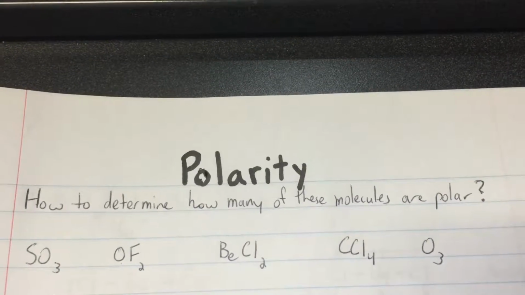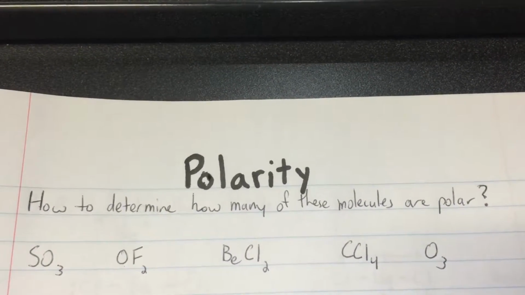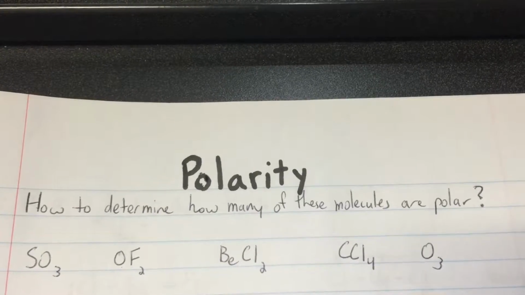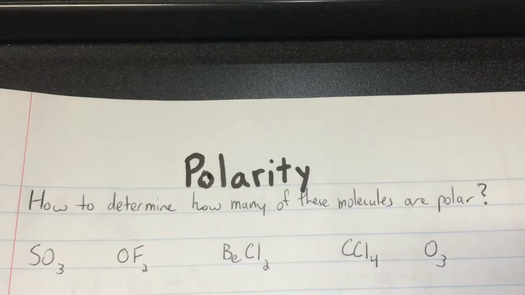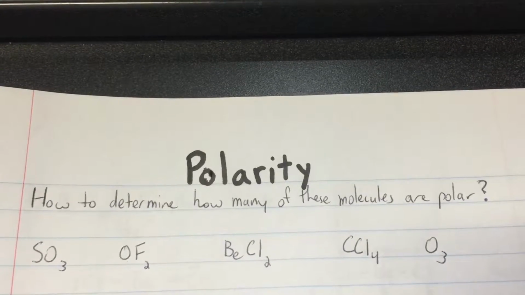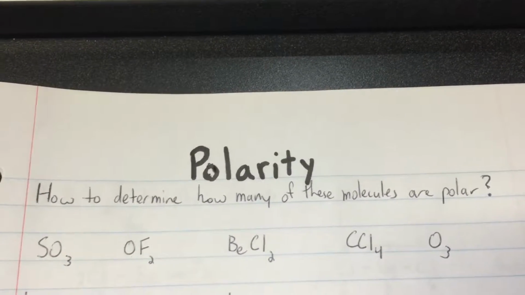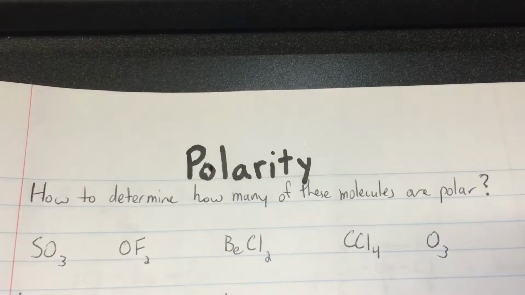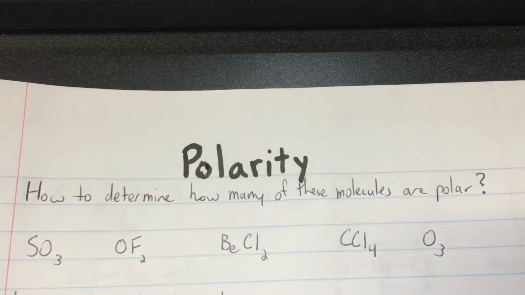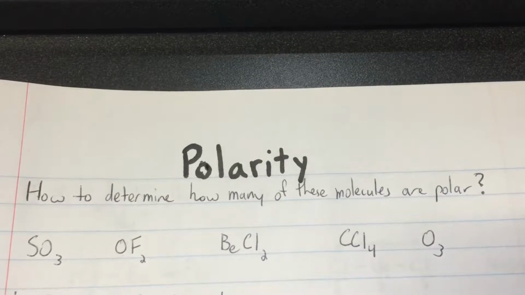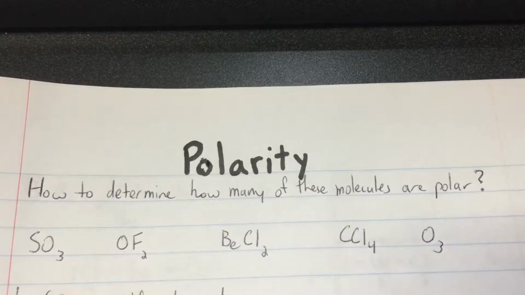So today we will be discussing polarity, more specifically how to determine if a molecule is polar or not. The question asks how to determine how many of these molecules are polar. We will start off by drawing the proper Lewis structure, then looking at the electronegativity chart to see which elements will have a slightly negative charge and which ones will be slightly positive.